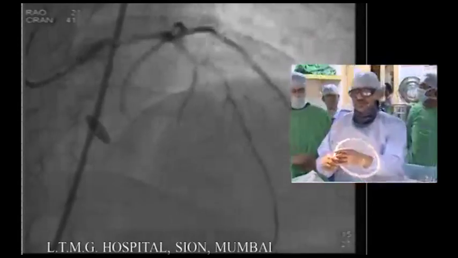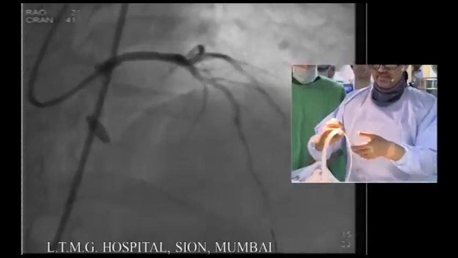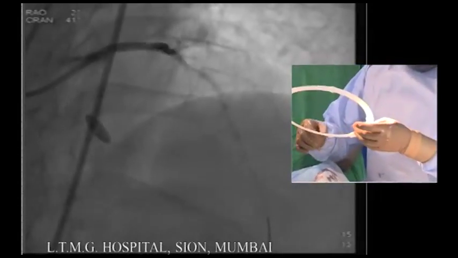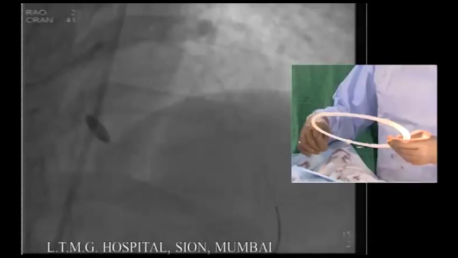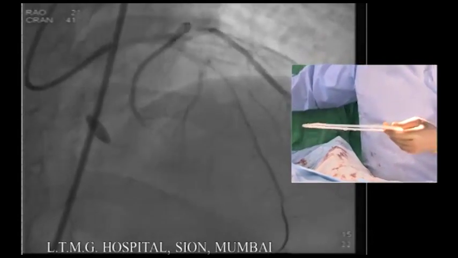So we are using a 6 French guideliner. So balloon ready. So 2.75.